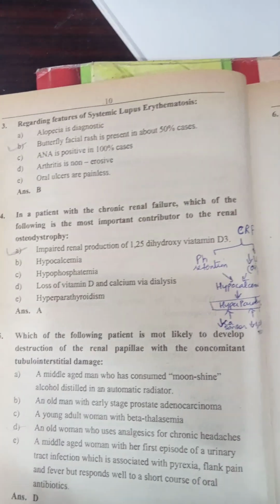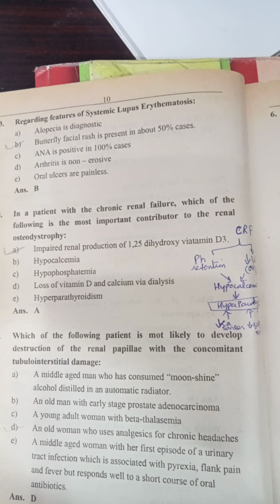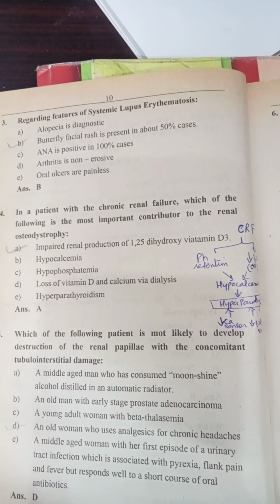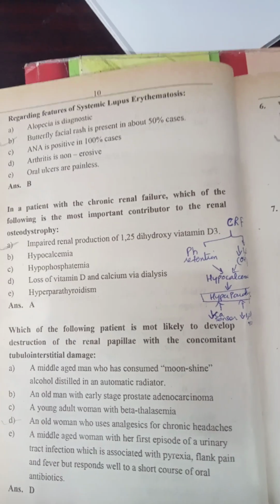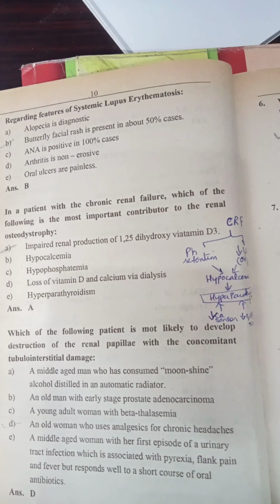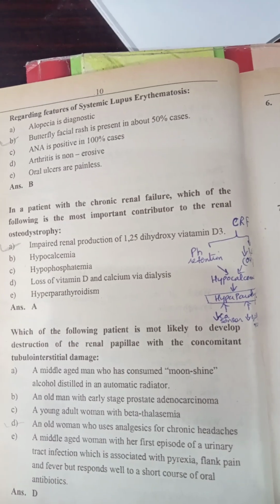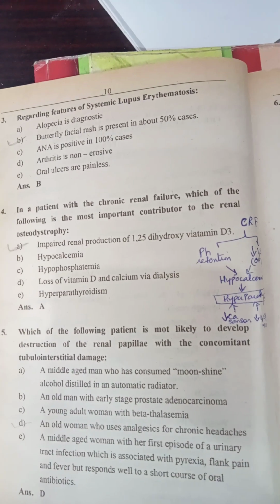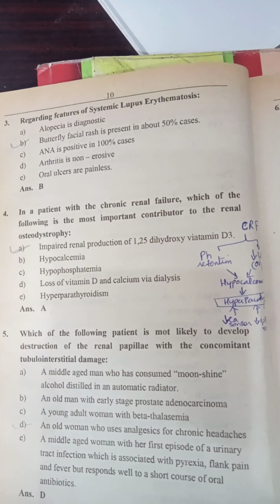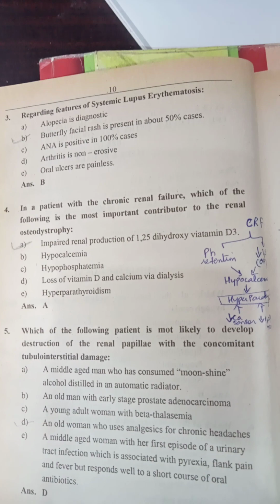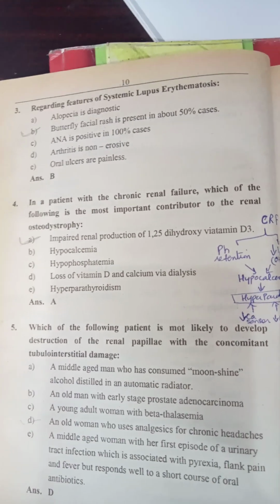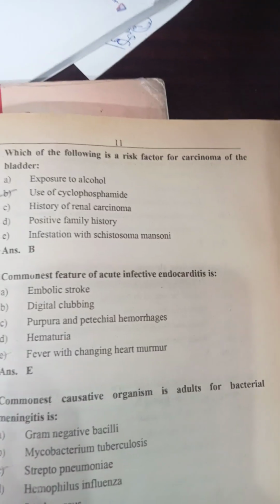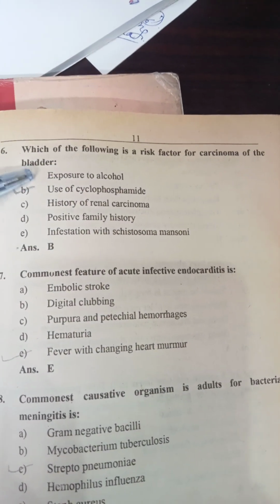Now, which of the following is most likely to develop destruction of the renal papillae with concomitant tubulointerstitial damage? Those patients who are chronic users of analgesics end up in renal failure due to renal papillae damage and tubulointerstitial damage. So the answer is D, that is analgesic use. Now, which of the following is the risk factor for carcinoma of the bladder?